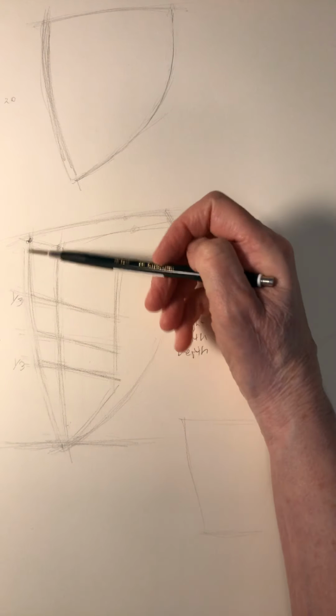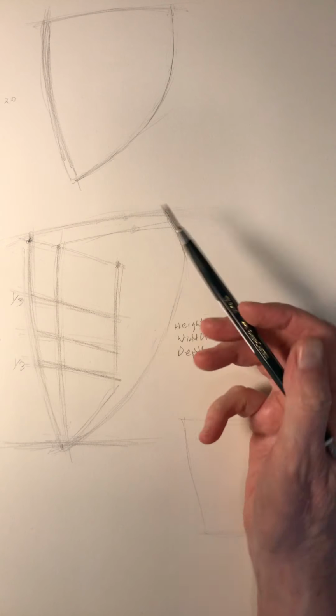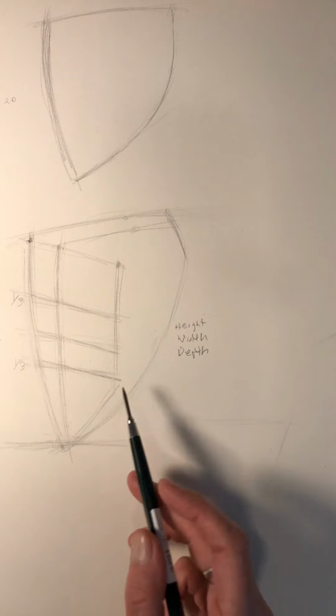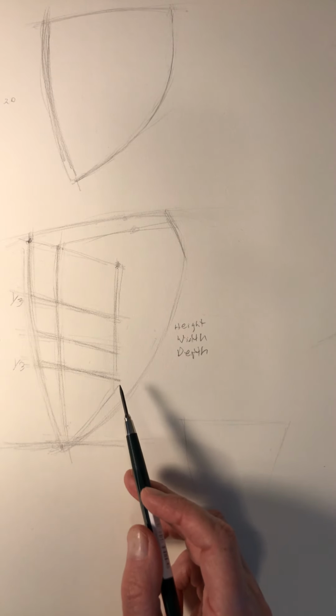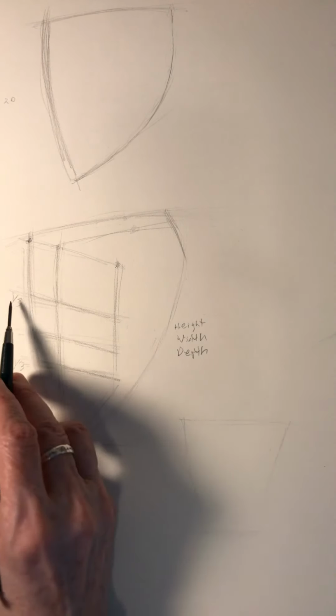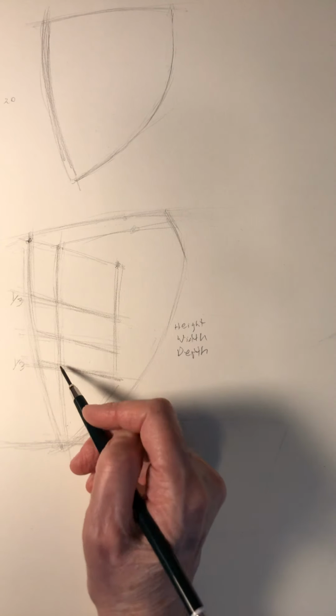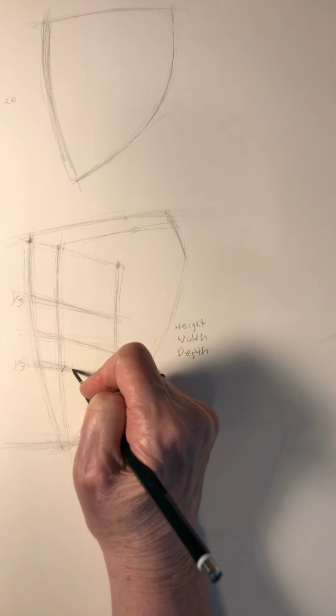And here we have the outer convexity of the front plane of the face. We're going to divide this down. And to understand proportions, we're going to first start with the idealized. So here we have a third, and here we have a third. Now this lines up with the base of the nose.